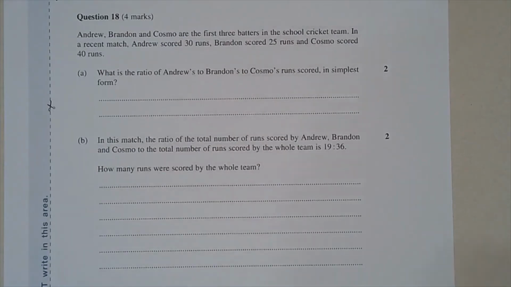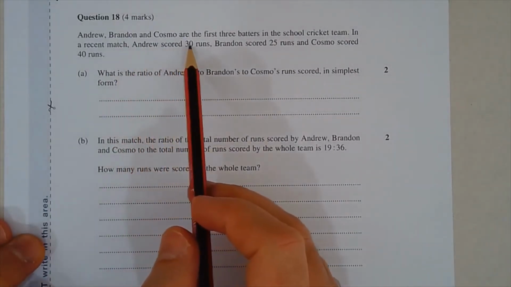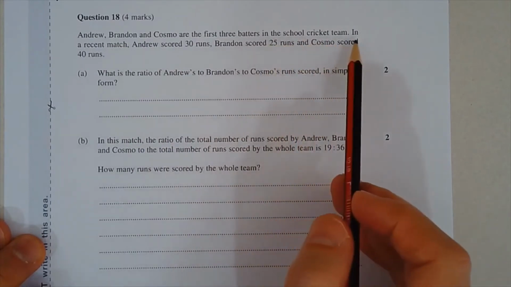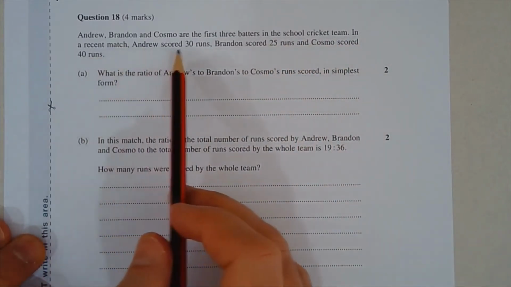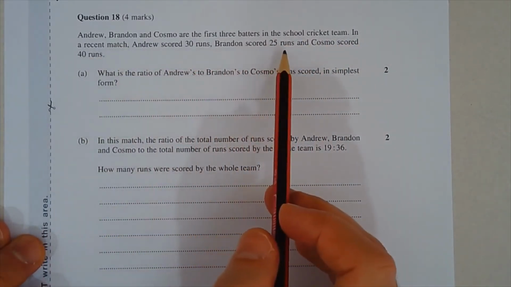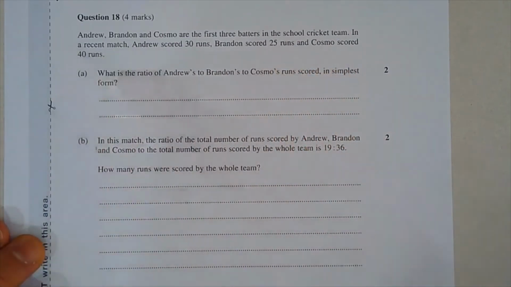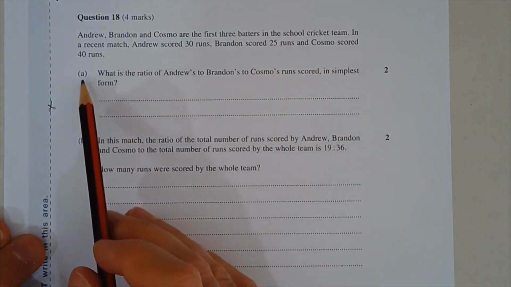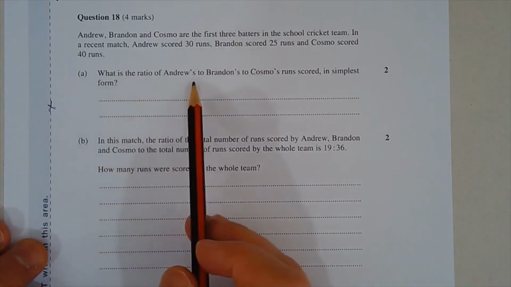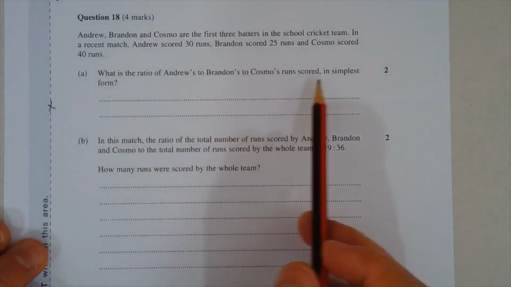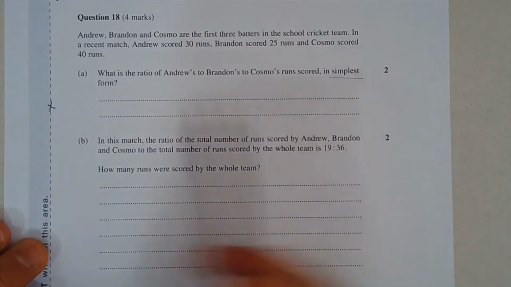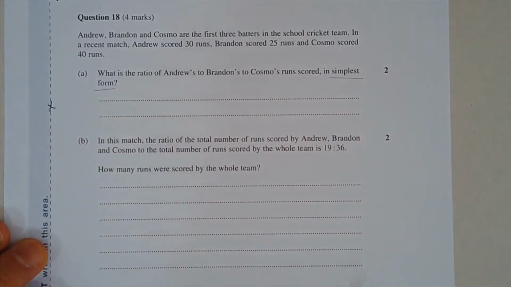Question 18. Andrew, Brandon and Cosmo are the first 3 batters in the school cricket team. In a recent match, Andrew scored 30 runs, Brandon scored 25 runs, and Cosmo scored 40 runs. Part A. What is the ratio of Andrew's to Brandon's to Cosmo's runs scored in simplest form? Okay, so we can make sure we underline that.